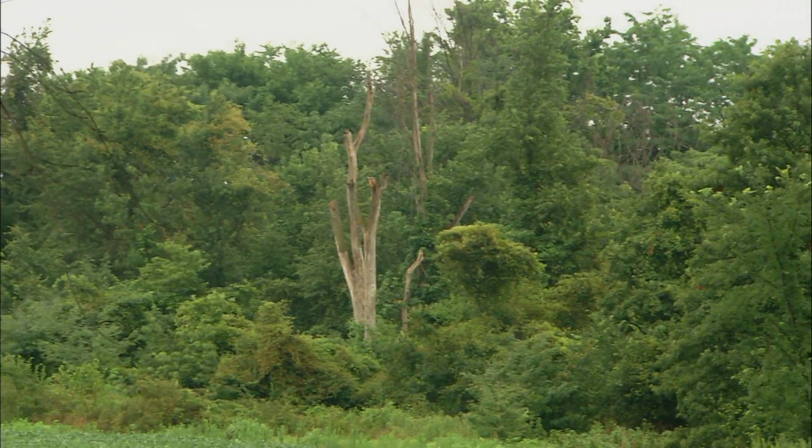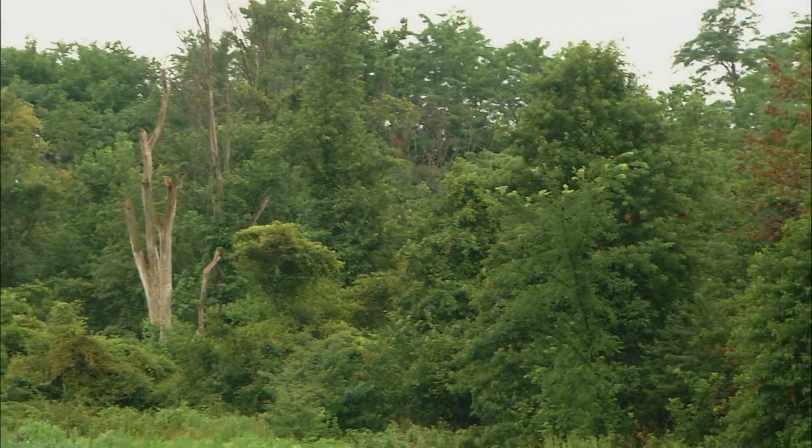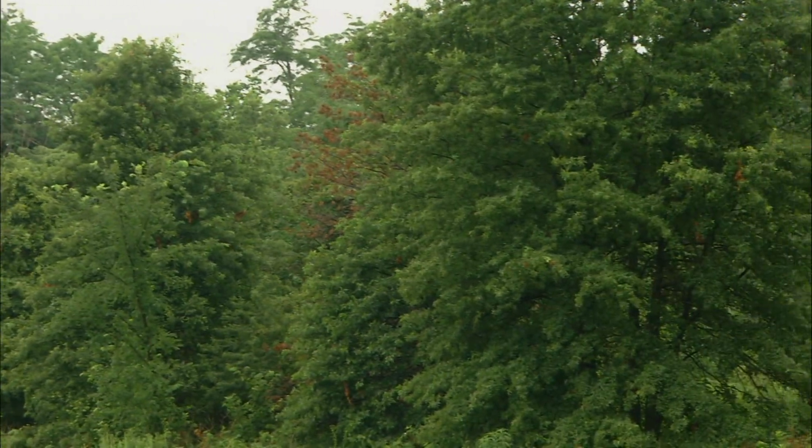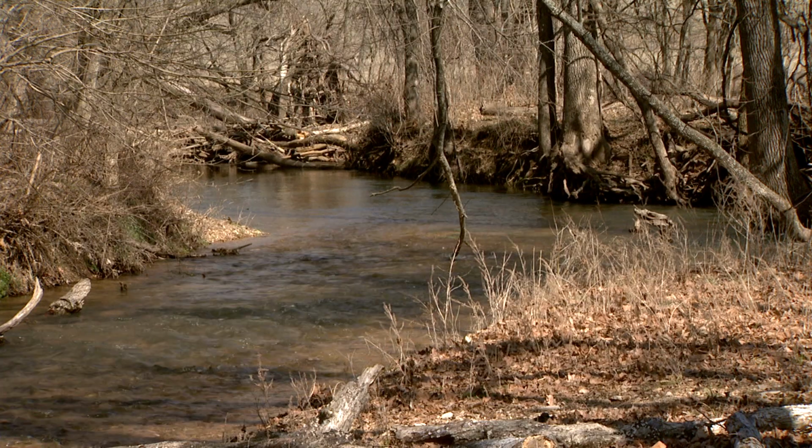Riparian areas are the interface between land and waterway and represent one of the most effective management practices in reducing pollutant loading into streams and tributaries.